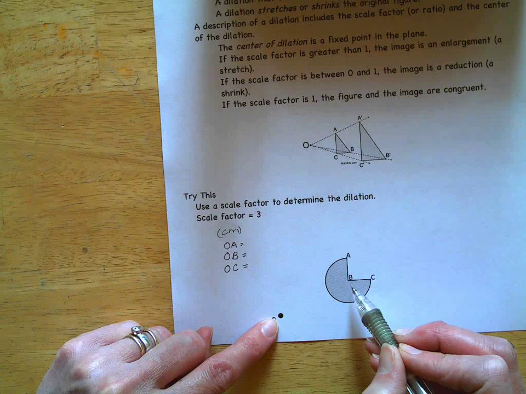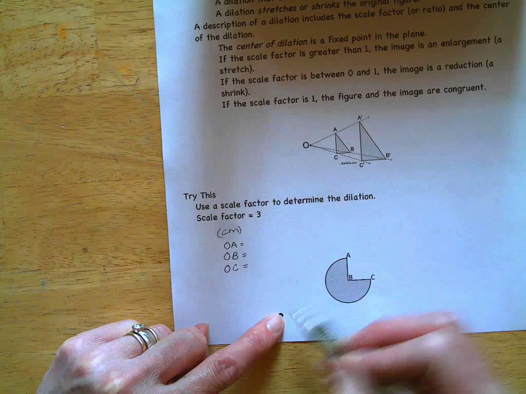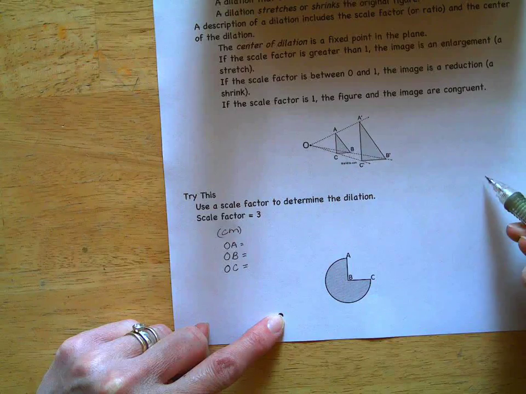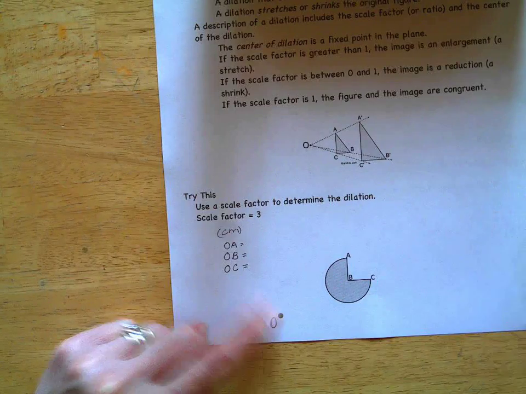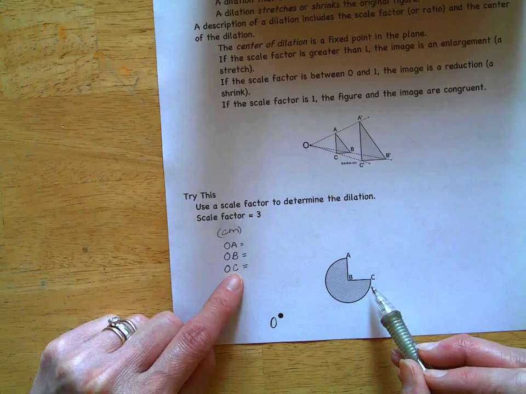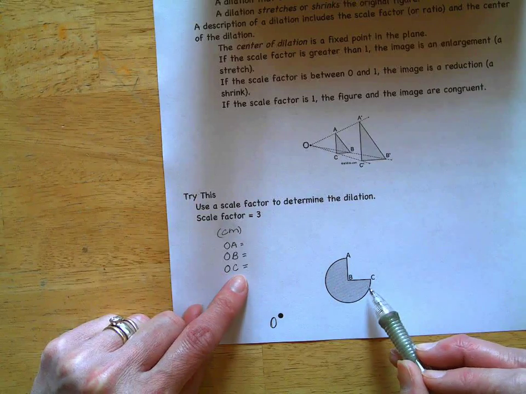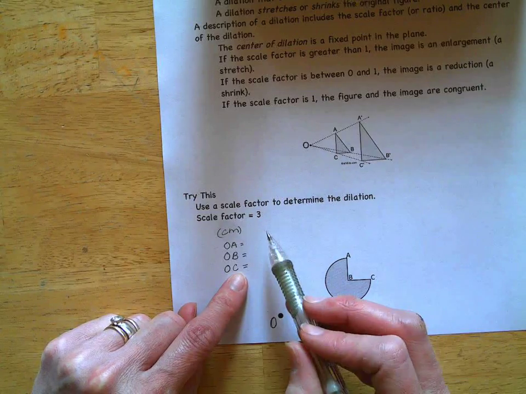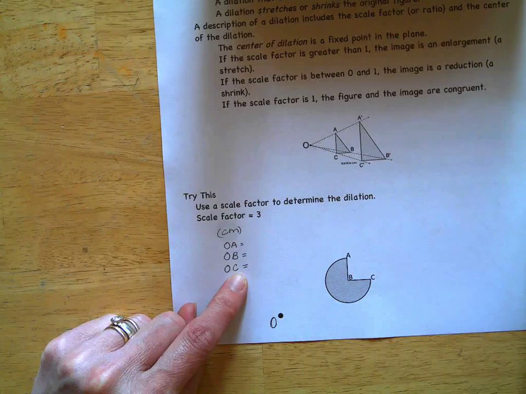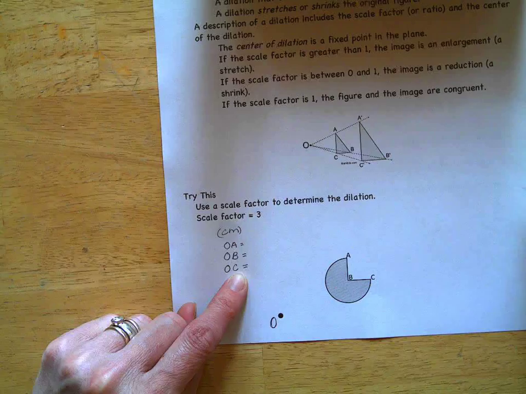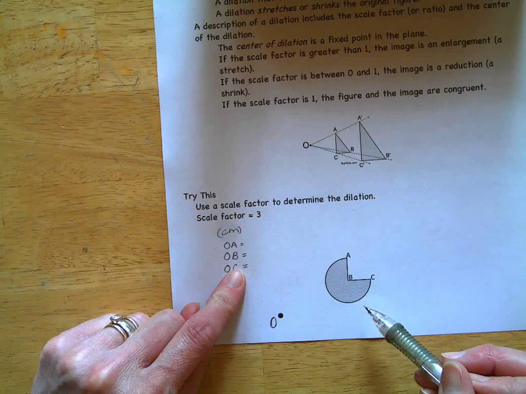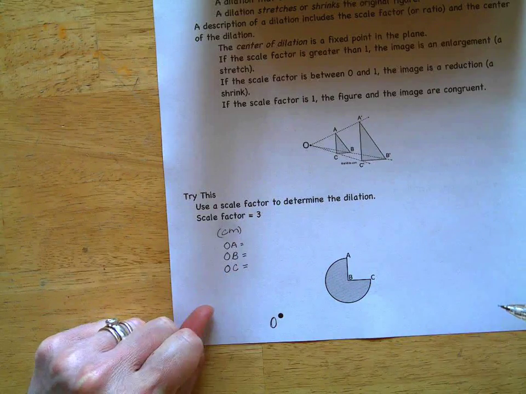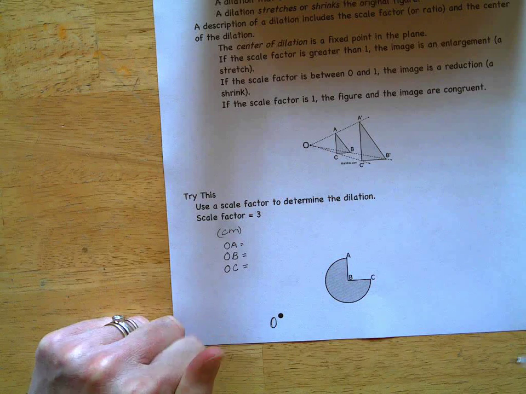Then you're going to figure out what B is. Let's say OB is 5 centimeters, so you're going to multiply it by 3. You're going to come out to 15, and you're going to put a B prime. And then you're going to measure OC, and you're going to say, okay, maybe that one is 8 centimeters, and you're going to multiply it by 3, so you get 24. So you're going to come out here to 24, put a point, and that's going to be C prime, and then you're going to connect your points, making your image of the dilated figure.